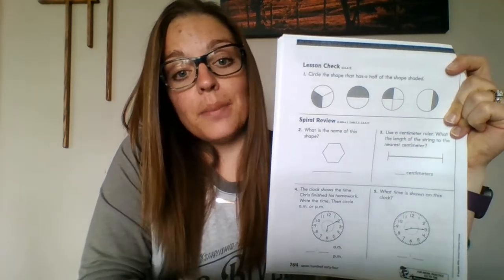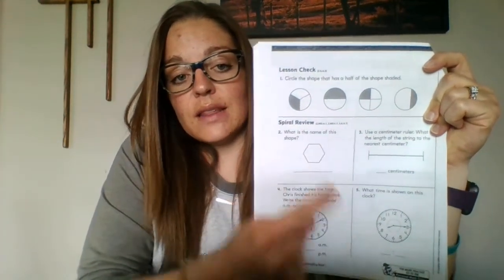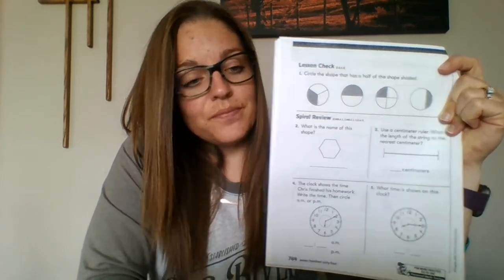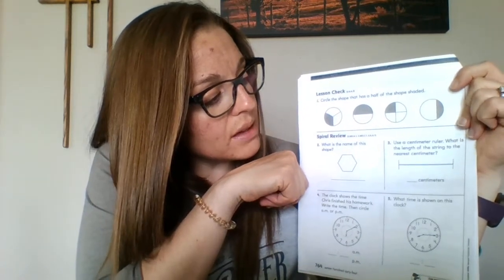Quick review. Triangle has 3 sides. Quadrilateral has 4 sides. A pentagon has 5 sides. And a hexagon has 6 sides. So count how many sides and then write that shape name there. If you do not know how to spell triangle, quadrilateral, pentagon, or hexagon, sound it out best you can. Number 3, use a centimeter ruler. What is the length of the string to the nearest centimeter?